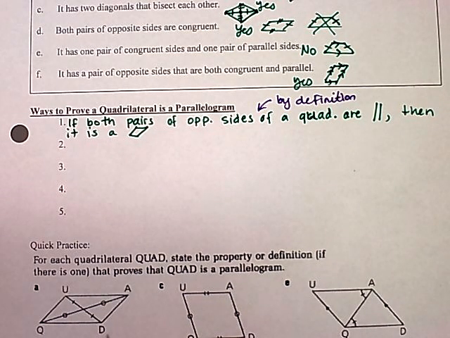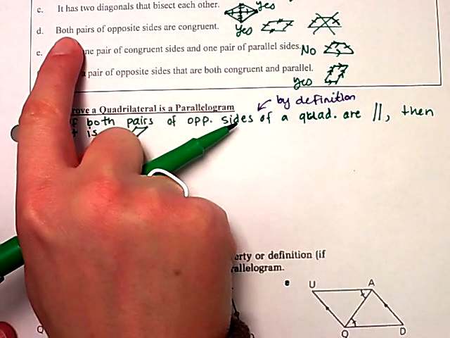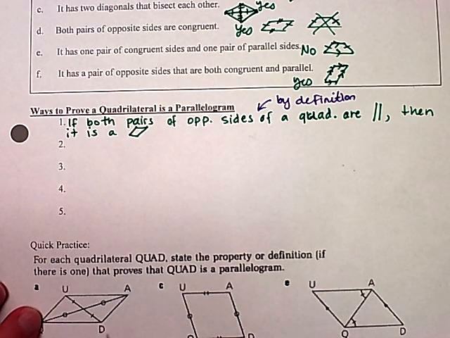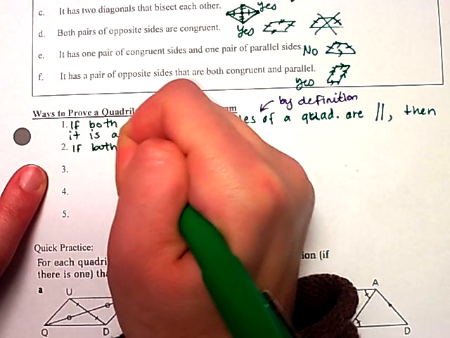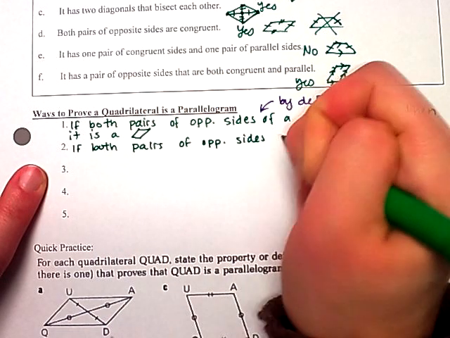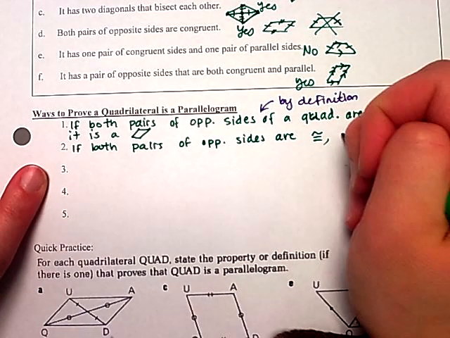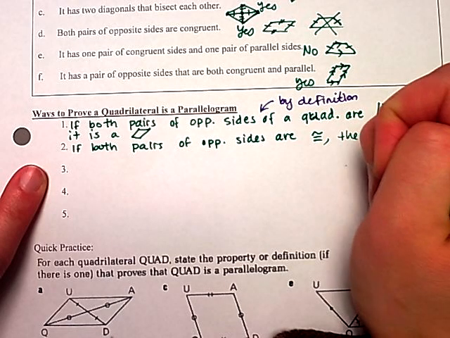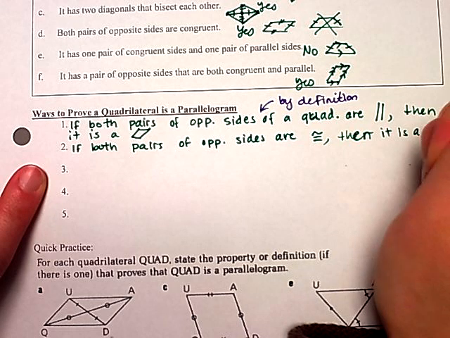So my next one is going to be, if both pairs of opposite sides are congruent, then it is a parallelogram. And that is based off of D, right? Both pairs of opposite sides are congruent. So if both pairs of opposite sides are congruent, then it is a parallelogram.